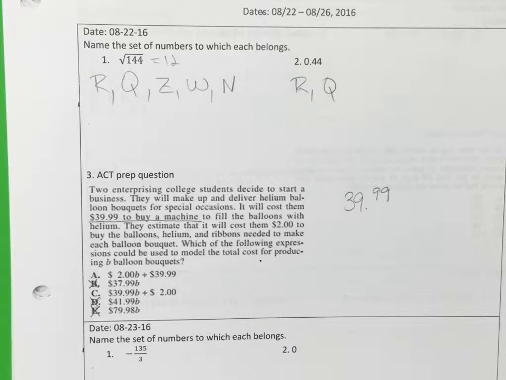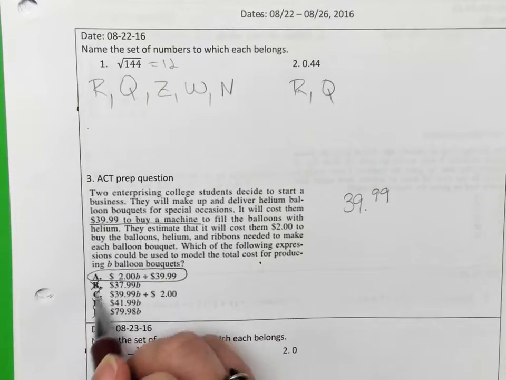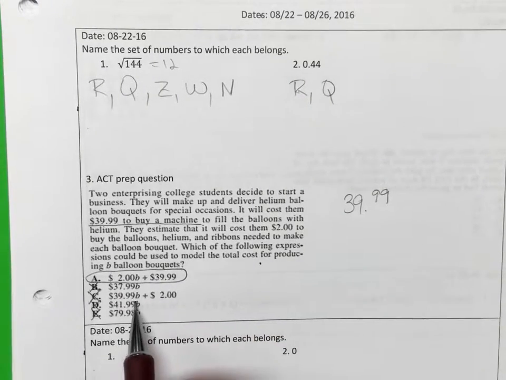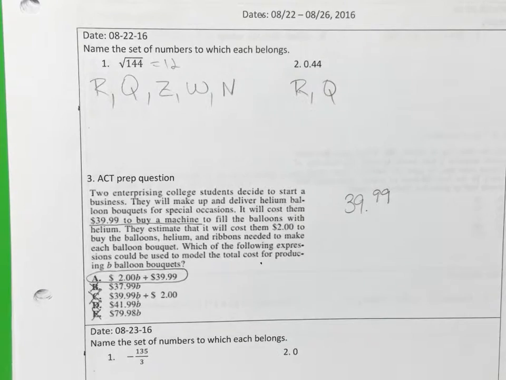Okay, but we can knock it down even further, and I don't even have to finish reading the problem. $39.99 is not going to change. A or C, which one tells me that that $39.99 will not change? A, right? Because it's just a flat $39.99. C is telling me that I'm going to buy a new machine every single time I make a bouquet, okay? Get it? Alright.